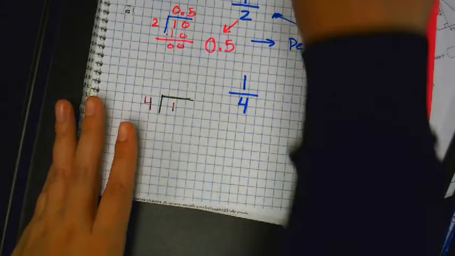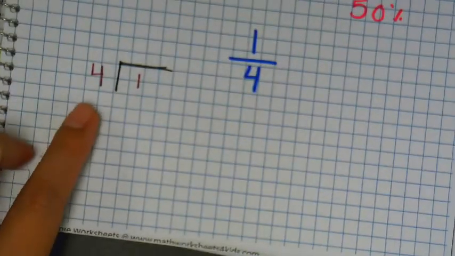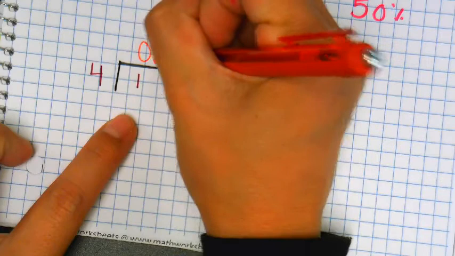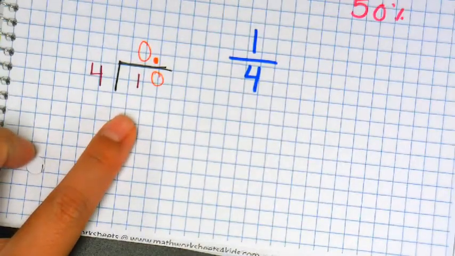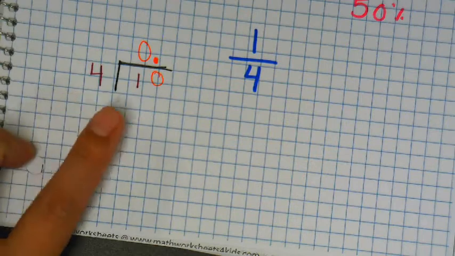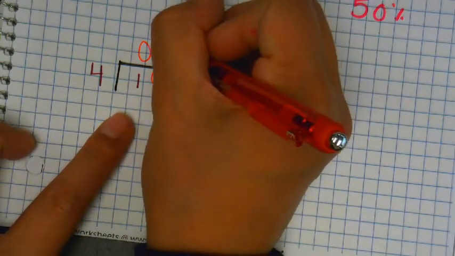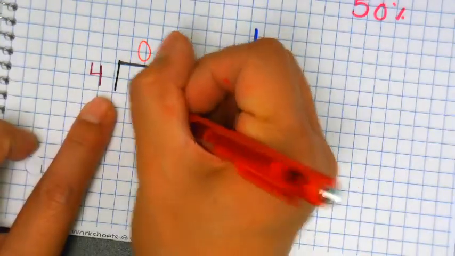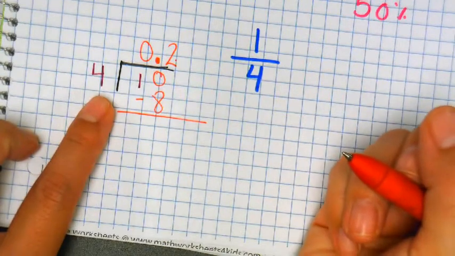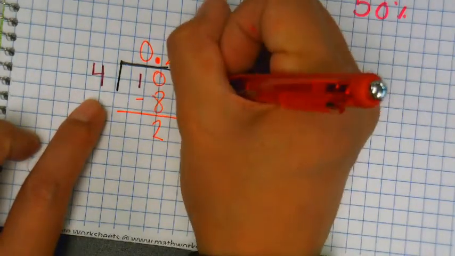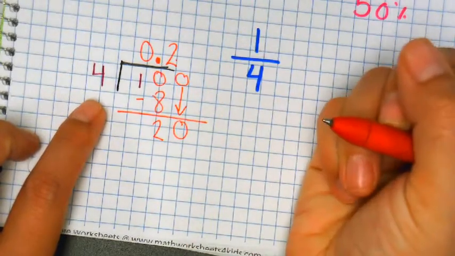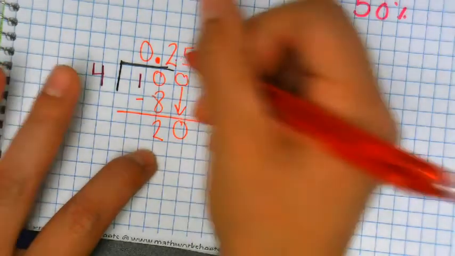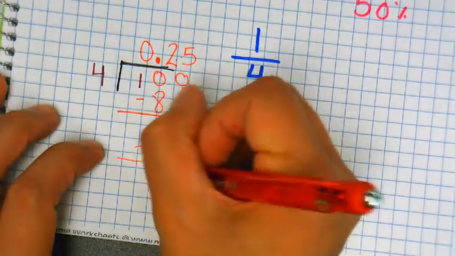You'll fear it less. How many times does 4 go into 1? 0. Now we have 10. How many times does 4 go into 10? 2. 2 times 4? 8. Remainder 2. Add a 0, bring it down. We have 20. How many times does 4 go into 20? 5. Good. 5 times 4? 20, 0, 0.